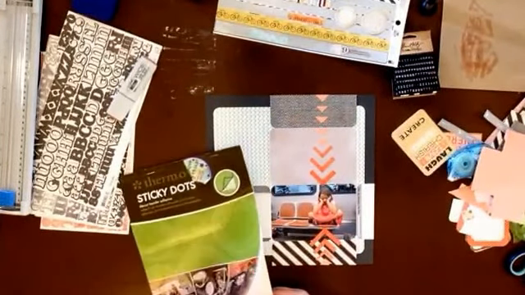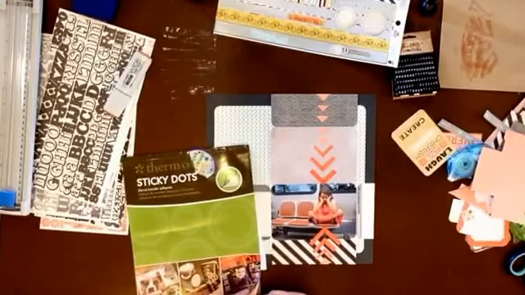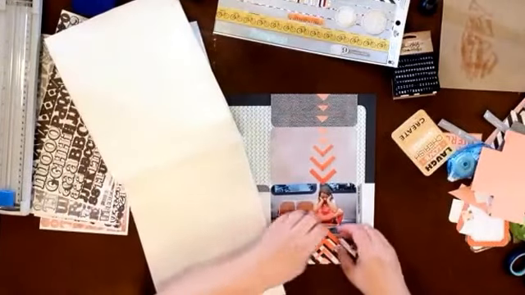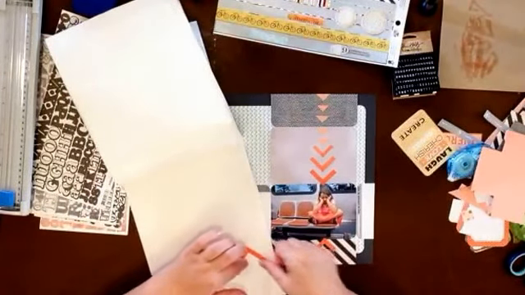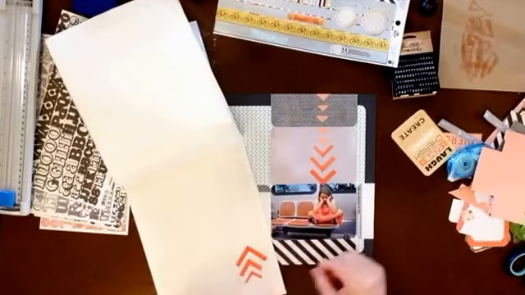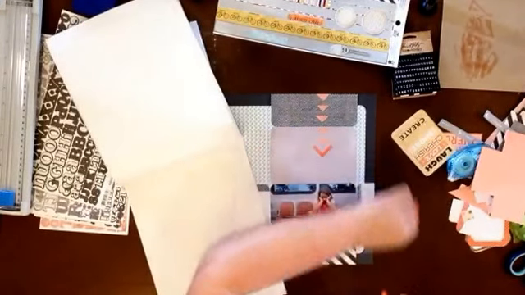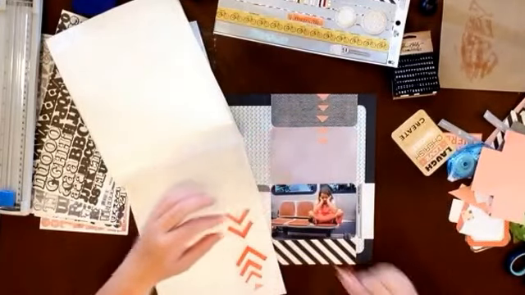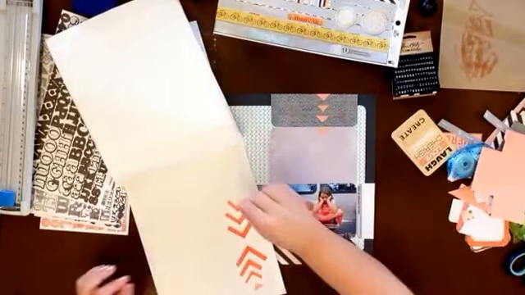So I will just basically lift up, and then I can do them all at once. So I know where everything's going. I'm just going to keep it where it was. Doesn't have to be perfect. But that way I'll know when I'm putting everything back on there.